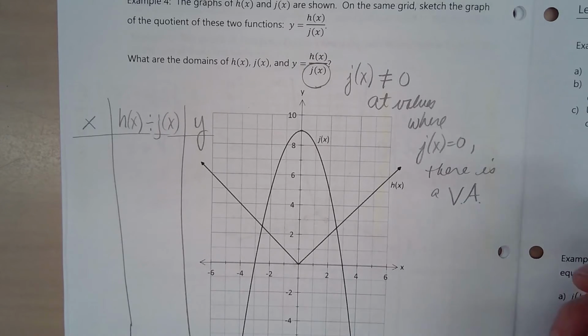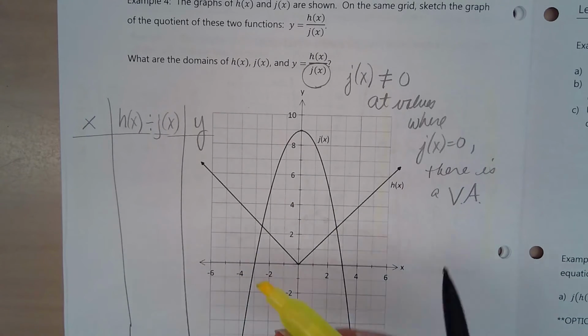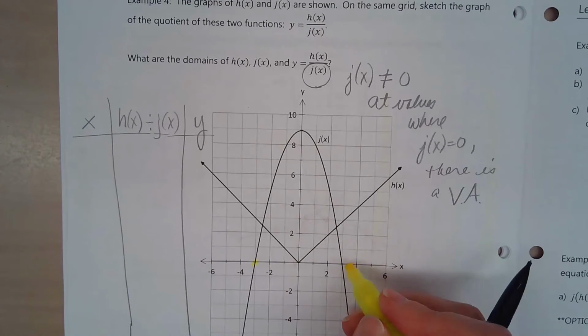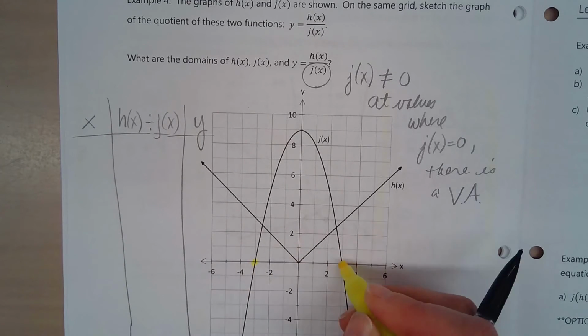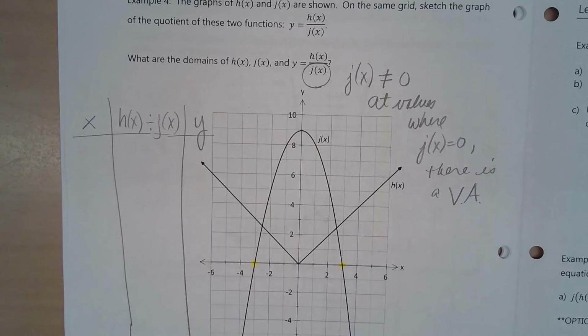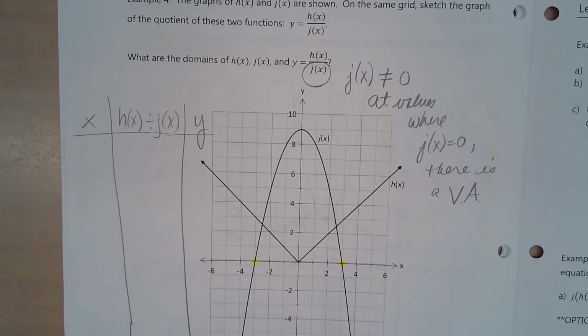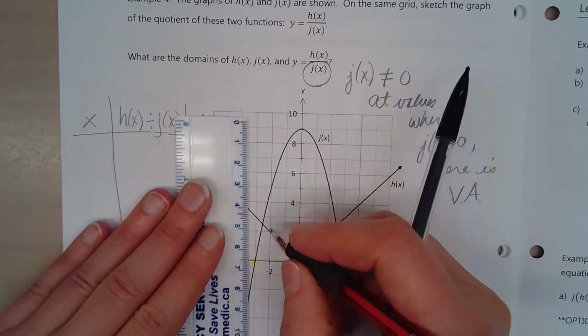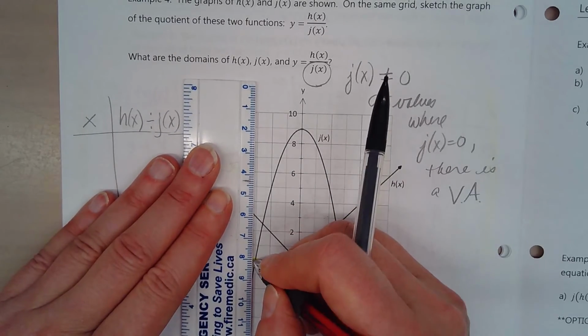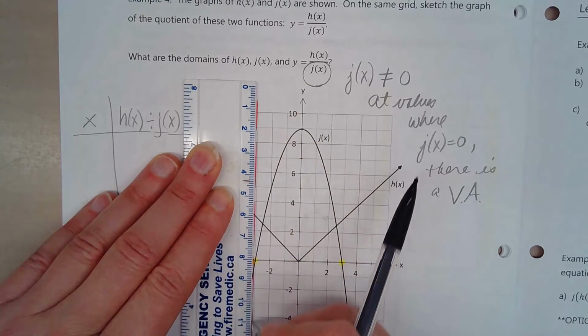So here's j, the parabola, right? This is where j equals 0, agreed? So where j equals 0, we know the rational graph formed is going to have vertical asymptotes.